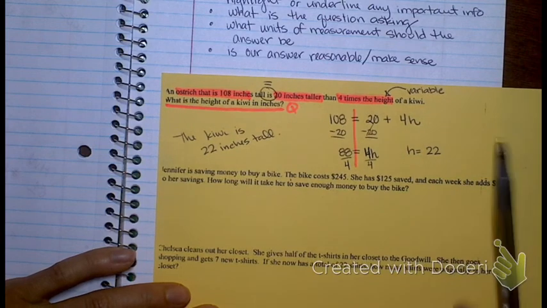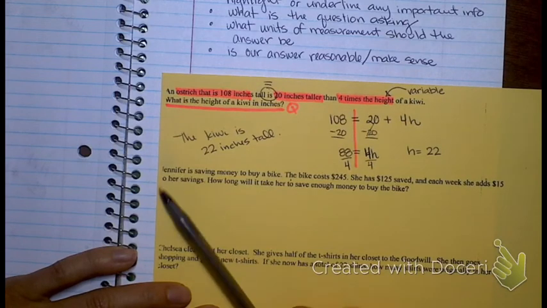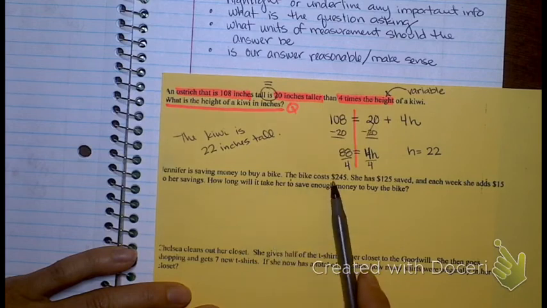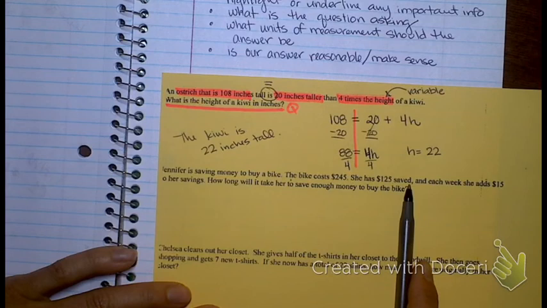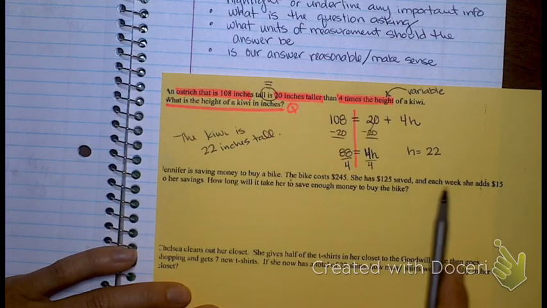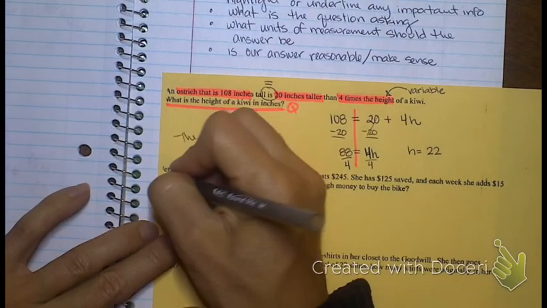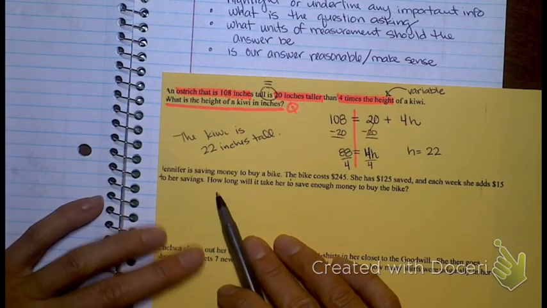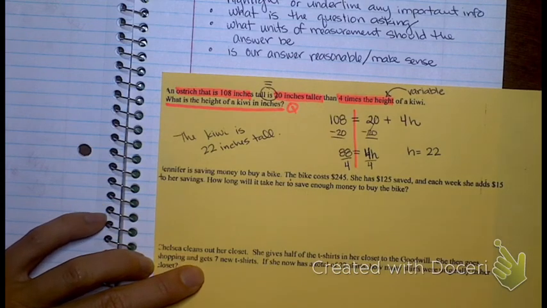Okay, so I want you guys to read this one as I read it out loud. You're just going to read along with me. Jennifer is saving money to buy a bike. The bike costs $245. She has $125 saved, and each week she adds $15 to her savings. There's supposed to be a T here. It didn't get printed. To her savings. How long will it take her to save enough money to buy the bike?